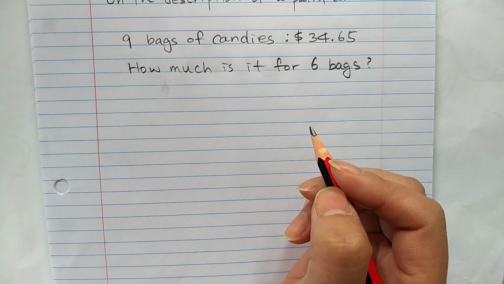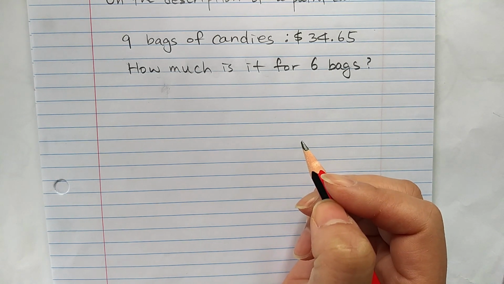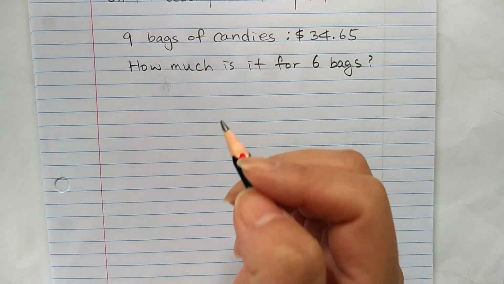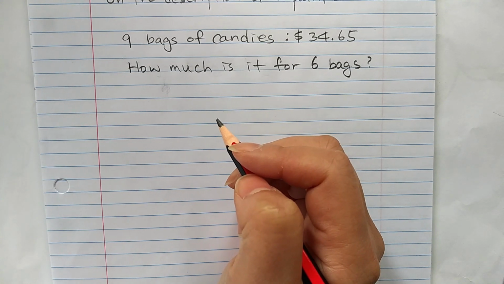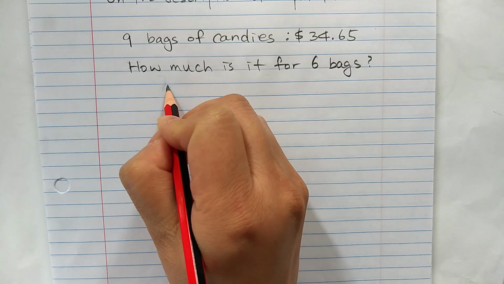Let's say you bought 9 bags of candies for a party and you paid $34.65. After the party, you got some left over. So for the next time, you only want to buy 6 bags. How much is it for 6 bags? This is a very typical ratio question, and we're going to set up an equation like this.